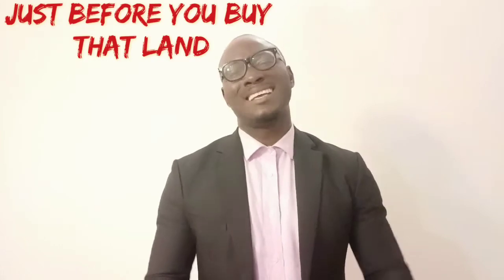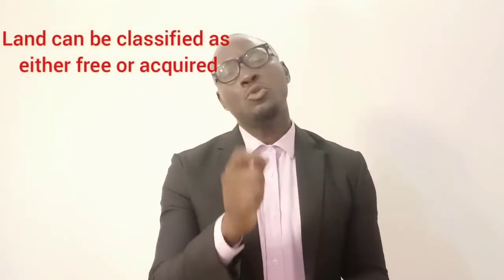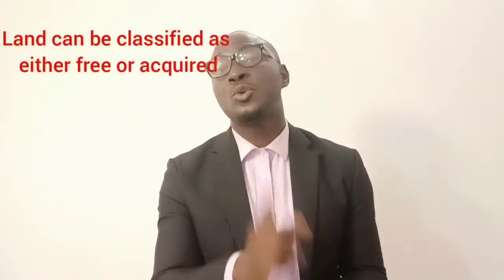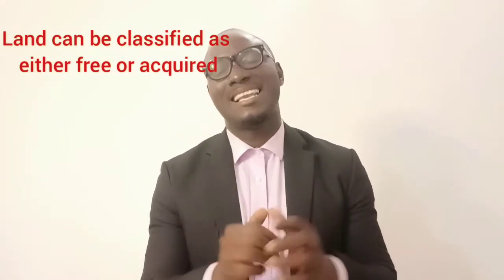let's quickly look at land classification. Now, land can be classified as either free or acquired. A parcel of land is considered free if the government has not indicated any interest whatsoever in that land. Such land is safe to buy because the title on that land can be perfected without issue. In most cases, such land will either have a gazette, a COO, or government consent.